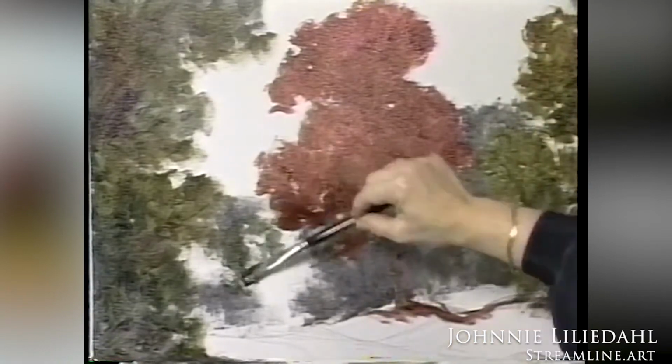Opaques are for adding the sparkle and life to a painting. They are what I like to put on at the end as the icing on the cake, not the cake. My transparent colors are the cake.